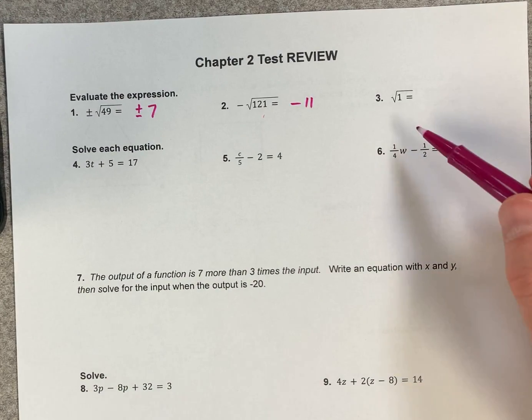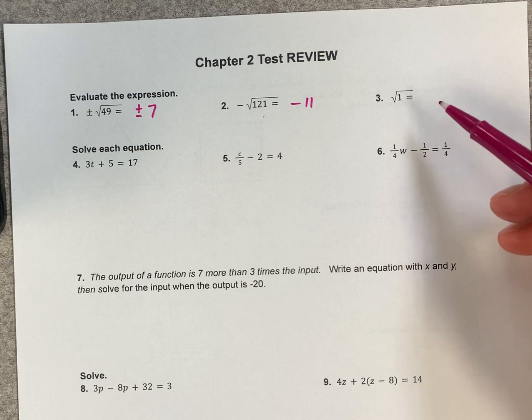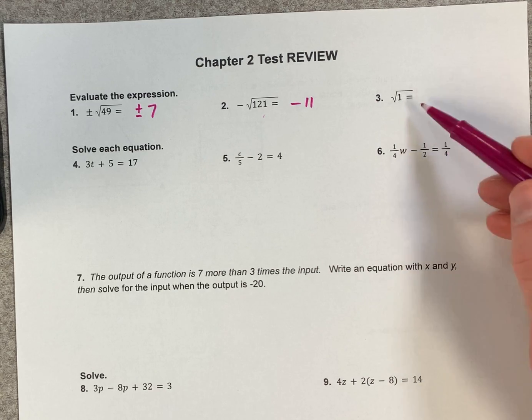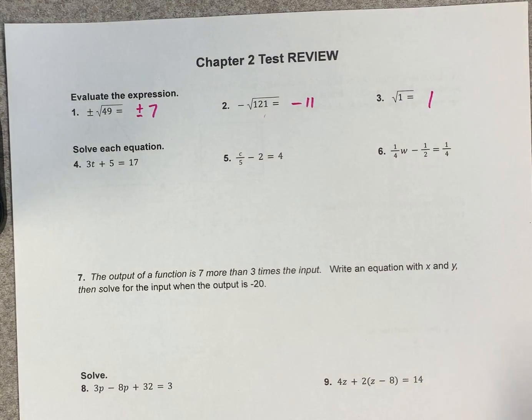And then this one kind of trips people up sometimes. Just 1 is a perfect square because 1 times 1 is 1. So the square root of 1 is just 1.